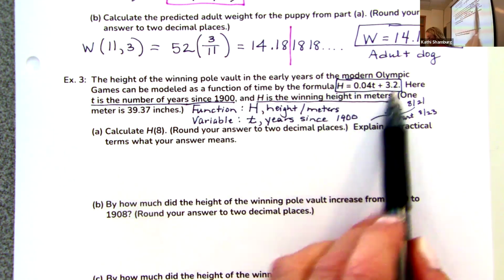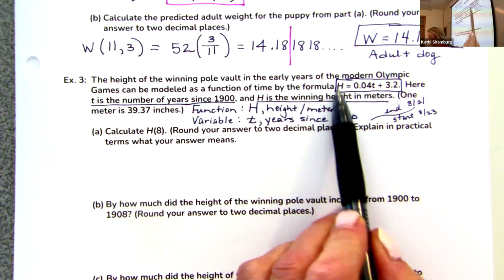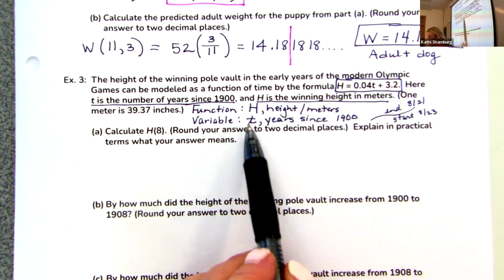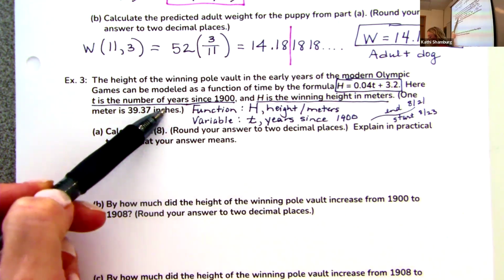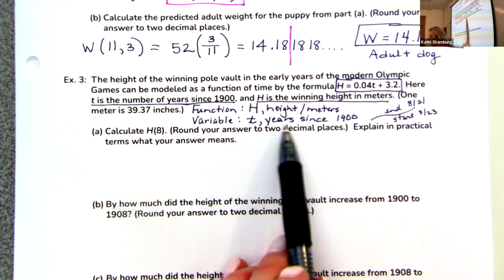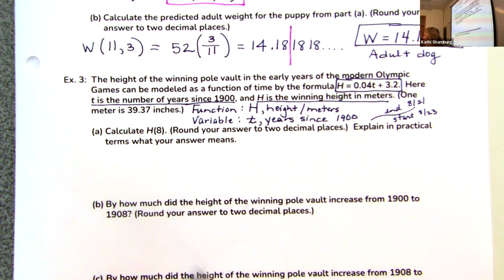And here is the formula they give us. So in just looking at this, we know this H to be the function, which is what we defined. We know T to be the variable. Then we had looked back and we had said H is your height in meters and T is not just years, but years since 1900. And that's important.